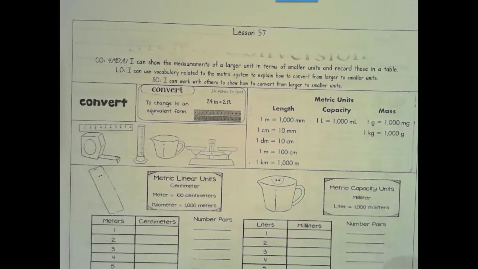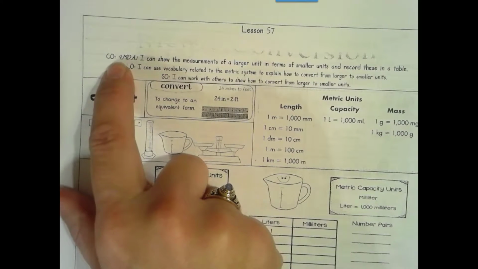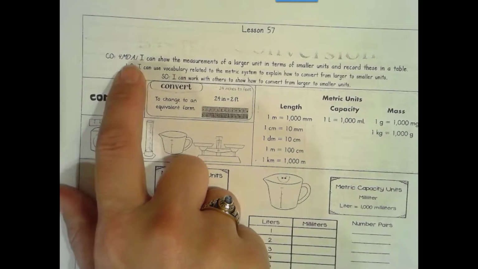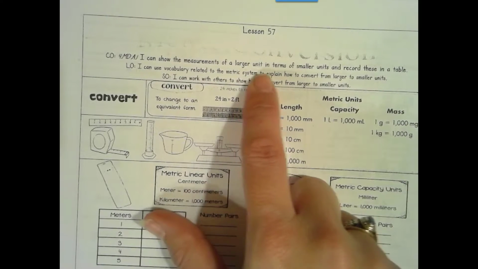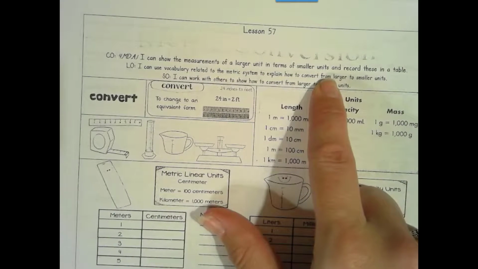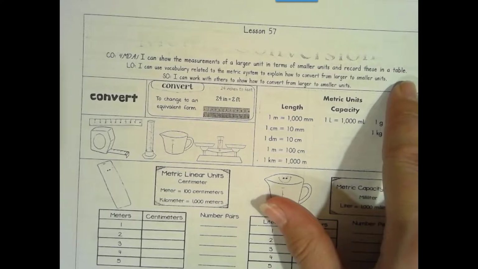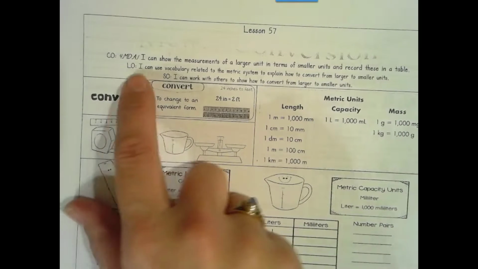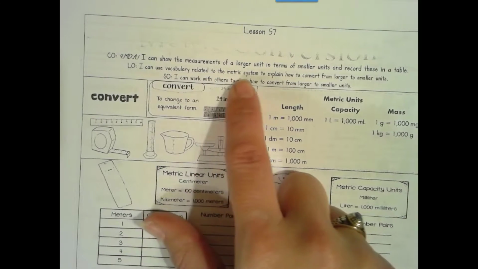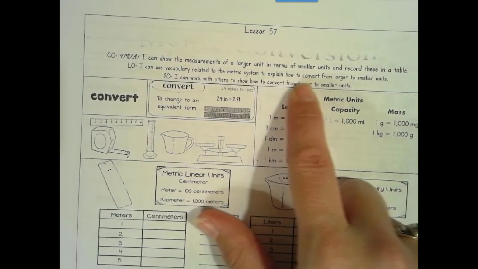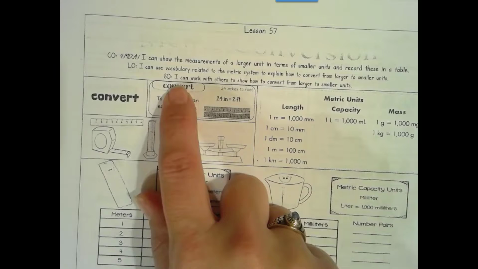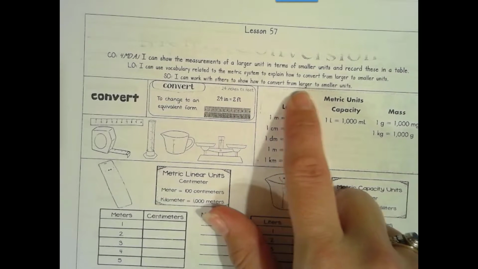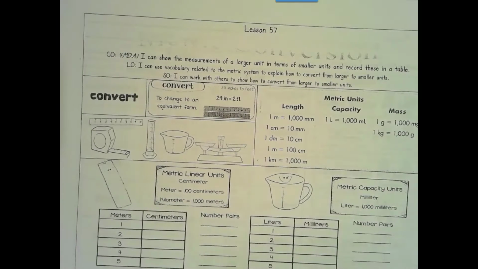Okay. Our content objective for 4th grade MD measurement data A1: I can show the measurements of a larger unit in terms of smaller units and record these in a table. Language objective: I can use vocabulary related to the metric system to explain how to convert from larger to smaller units. Social objective: I can work with others to show how to convert from larger to smaller units.